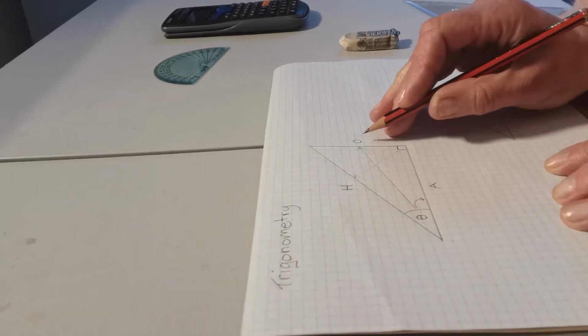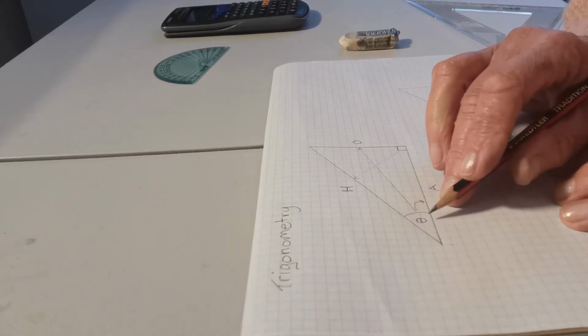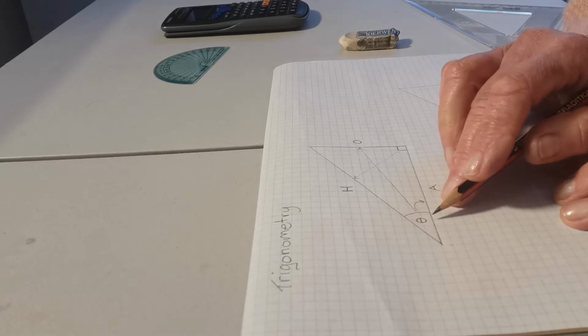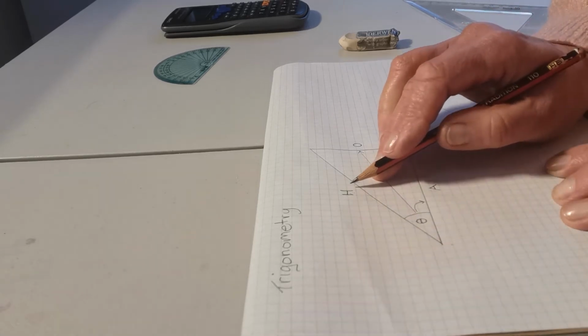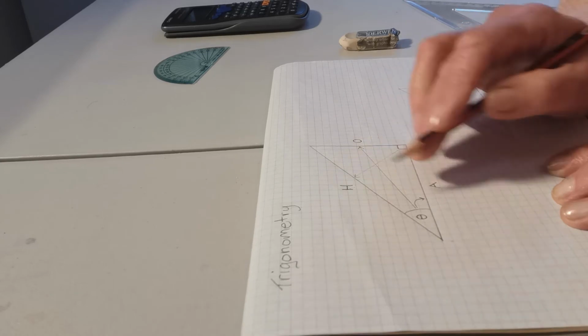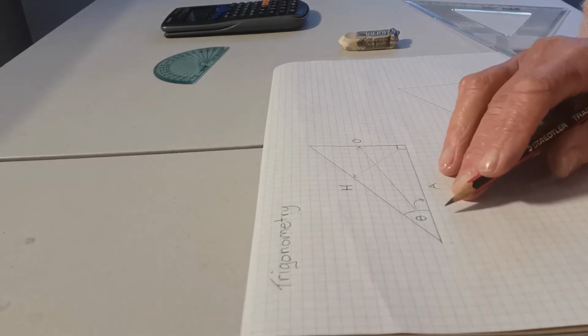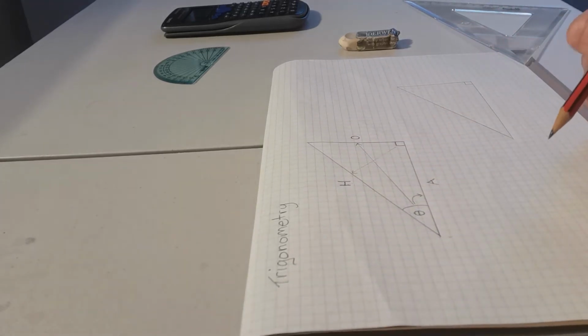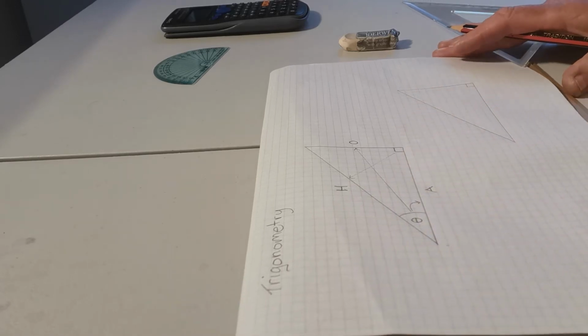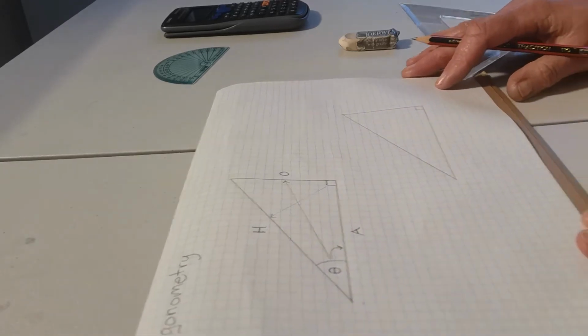So we have the opposite side because it's opposite the angle we've been given. We have the hypotenuse, which is opposite the right angle, and the other side is adjacent the angle we've been given. So they're the side lengths that are used in all our trig ratios.